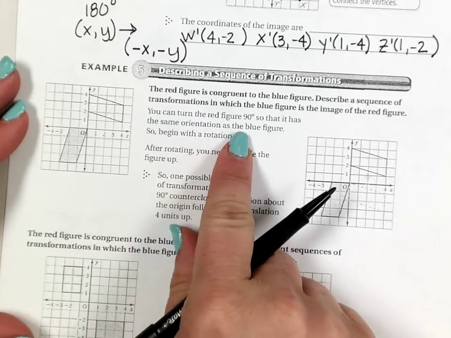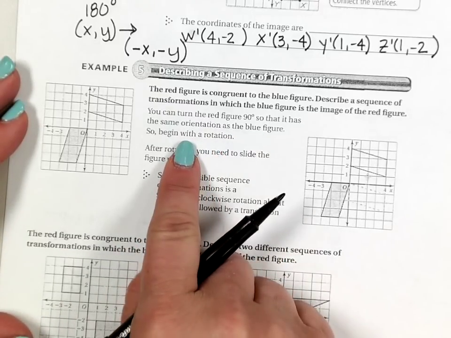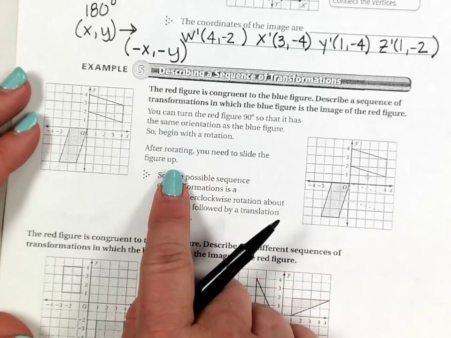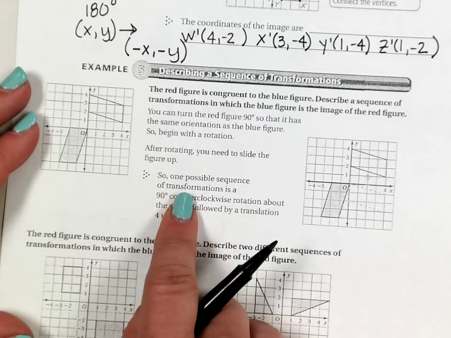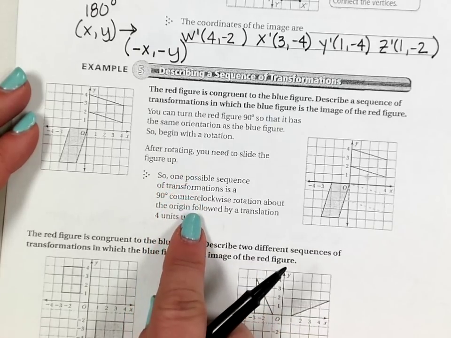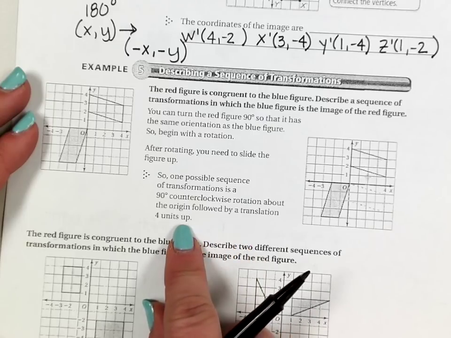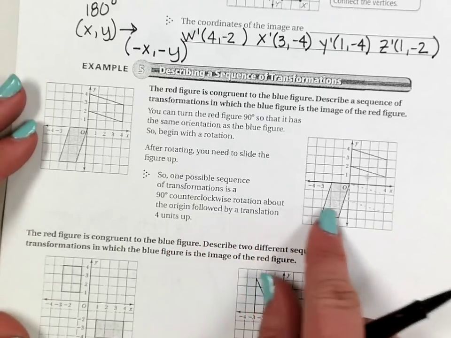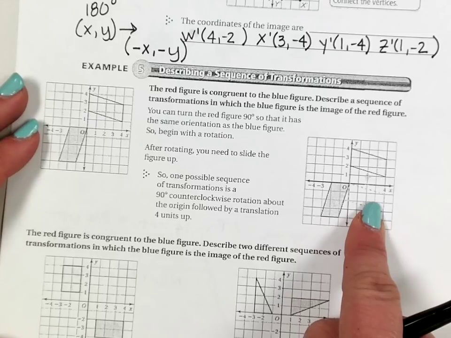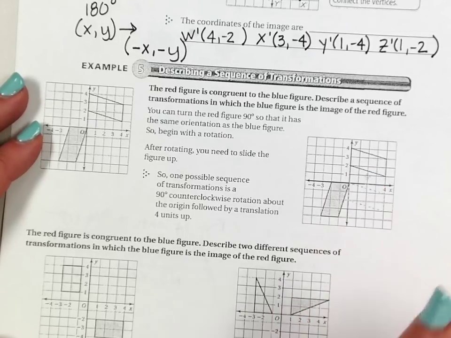You can turn the red 90 degrees so that it has the same orientation as the blue. So begin with a rotation. After rotating, you need to slide the figure up. So one possible sequence of transformations is a 90-degree counterclockwise rotation, meaning it turned left a quarter of a turn, and then a translation of 4 up. So it moved a quarter of a turn, and then it moved up.